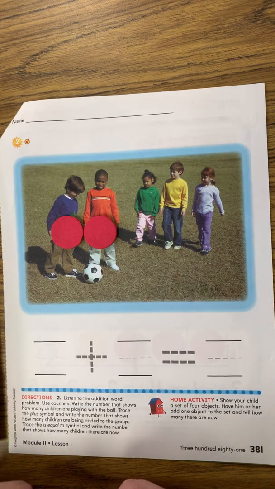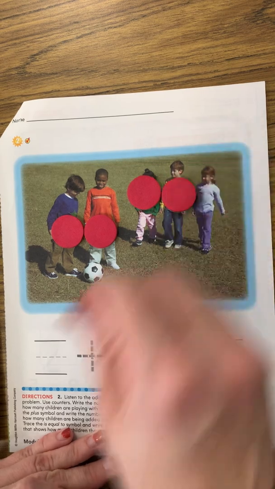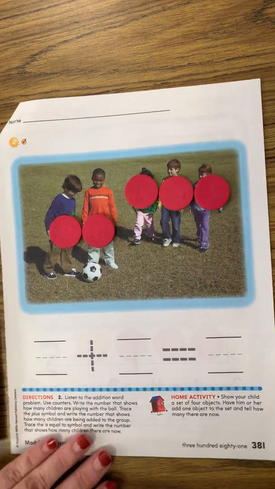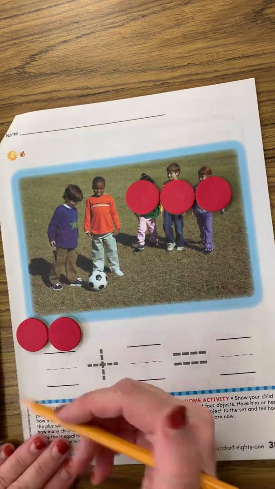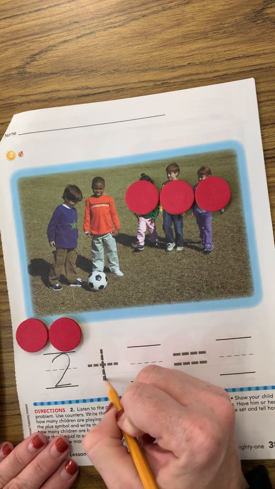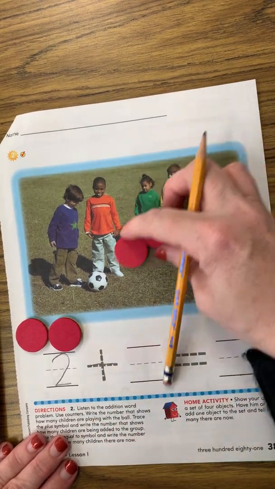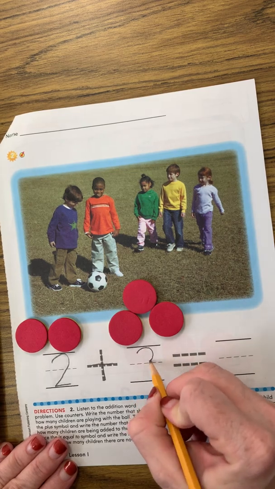Okay, how many children are joining them? 3. So we started with 2. Plus, how many joins them? 3.